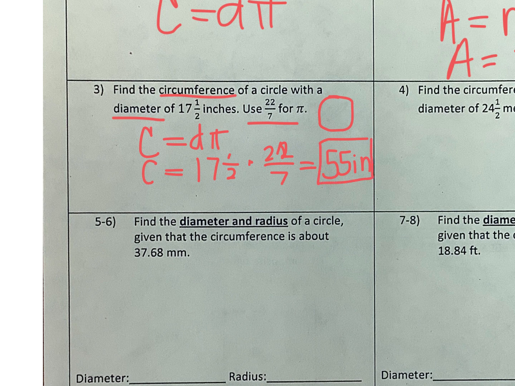So it's inches. All right, now if I want to find the diameter and the radius, and I know that circumference equals diameter times pi, now I'm giving you the circumference. It is 37.68, and I need to find the diameter. Well, let's use 3.14.